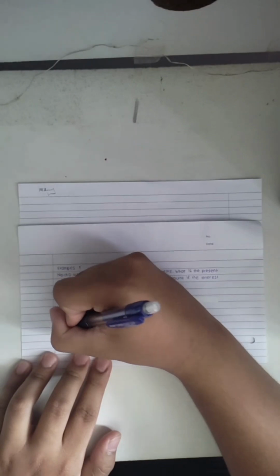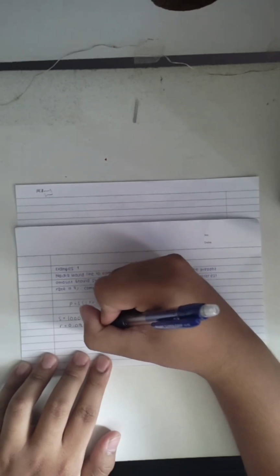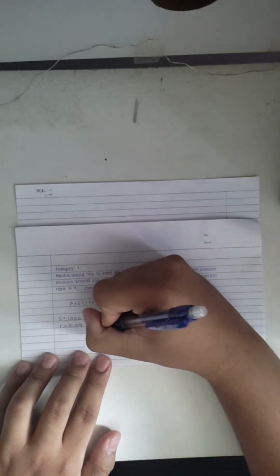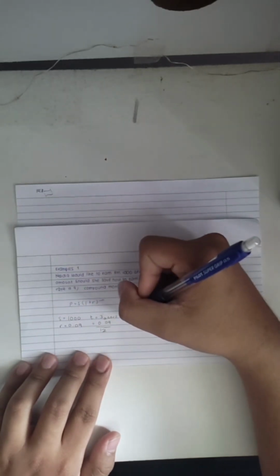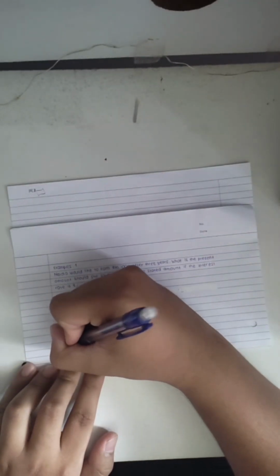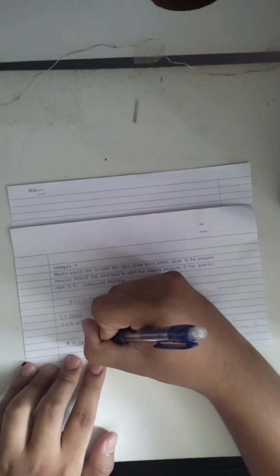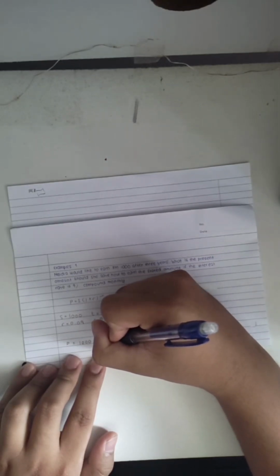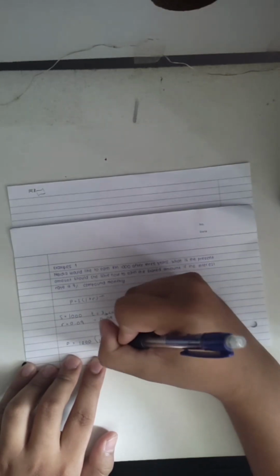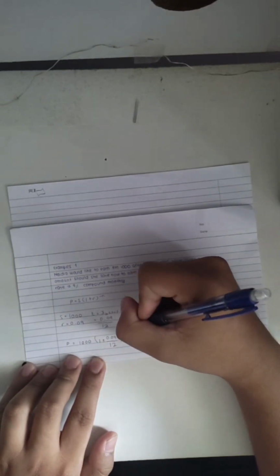Okay, the rate is 0.09, which is 9%, so 0.09 divided by 12. Let's use this formula. P present value equal 1,000 bracket 1 plus 0.09 divided by 12 bracket to the power of negative 36.